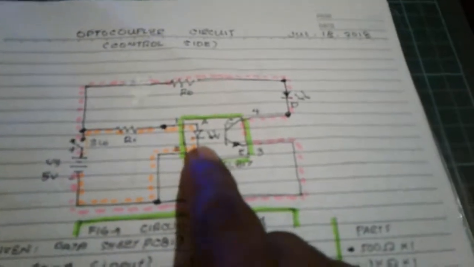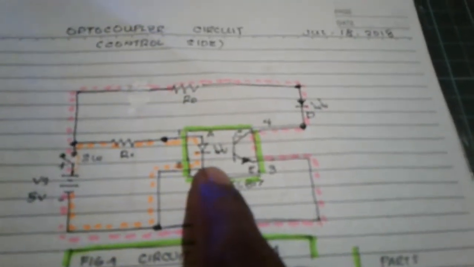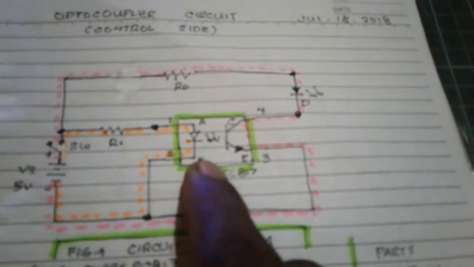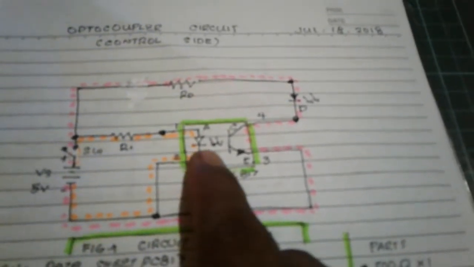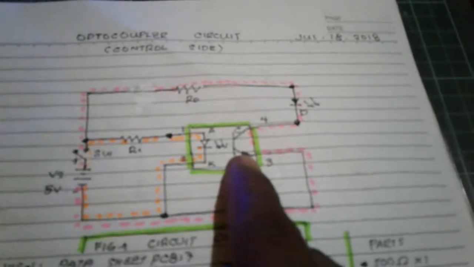A closed circuit here, because this one has no electrical connection, only the light making this transistor activate. And this one has no electrical connection, only the magnetic field.